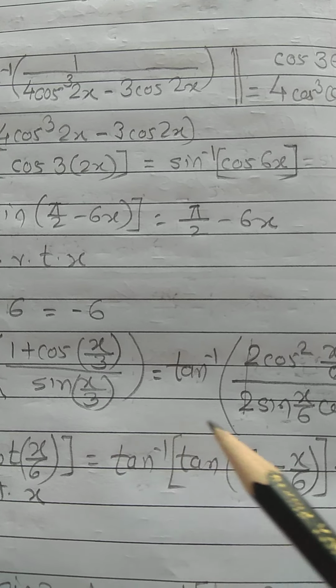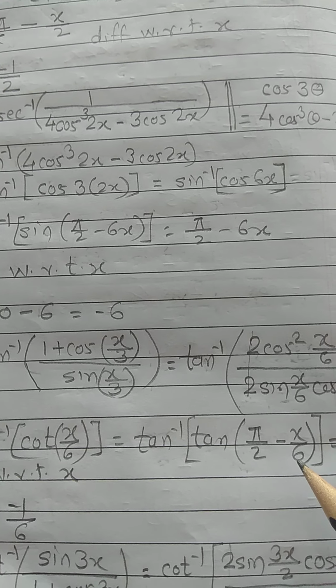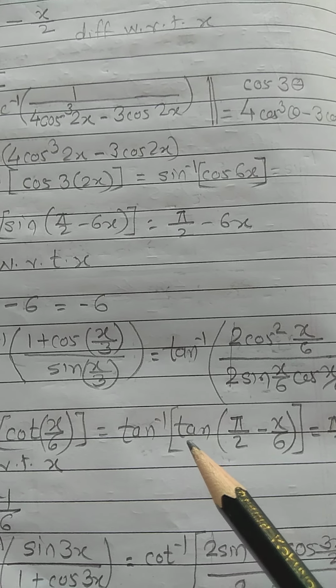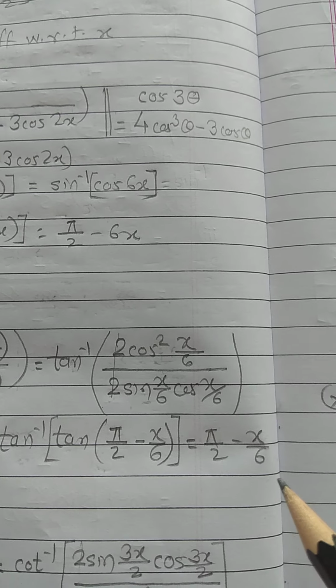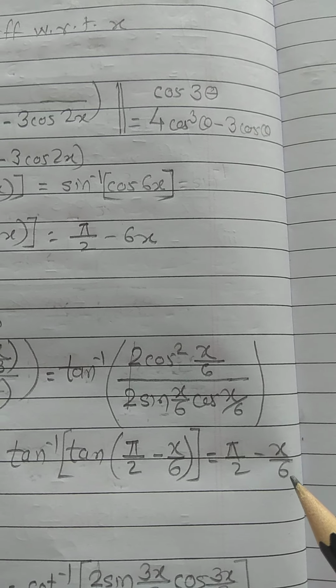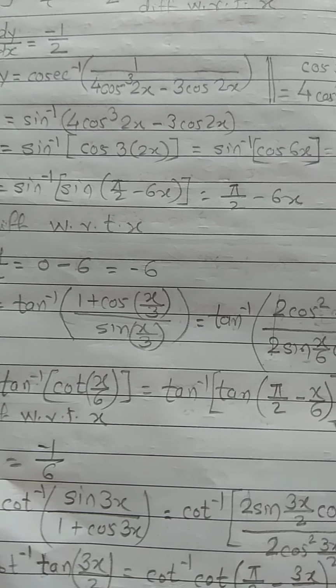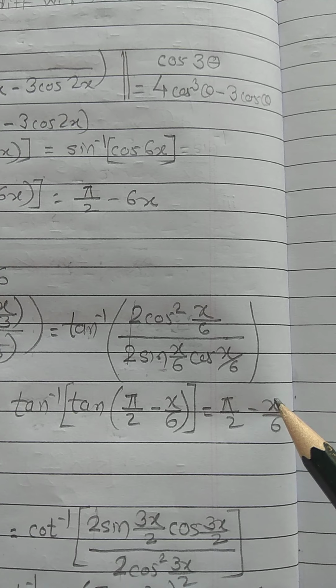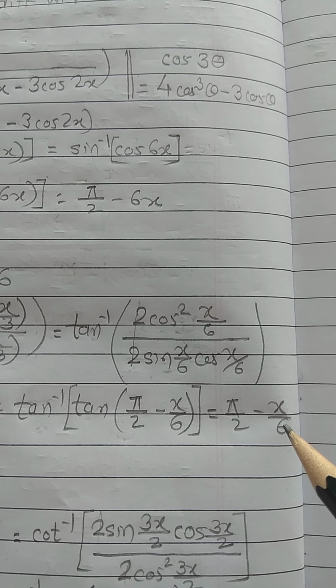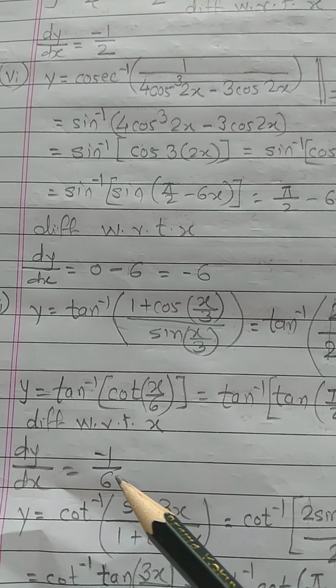We will convert this cot of theta into tan of 90 minus theta. Now tan inverse of tan of theta is theta only. It will become pi by 2 minus x by 6. Differentiating with respect to x, derivative of pi by 2, which is a constant, is 0. And derivative of minus x by 6, I will say it is minus 1 by 6.